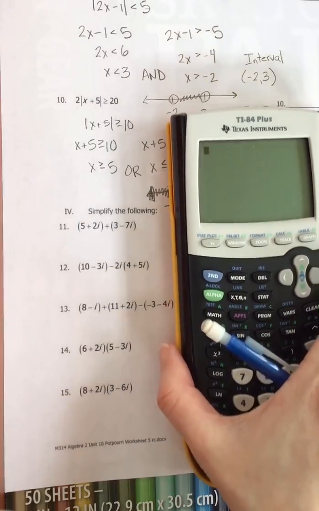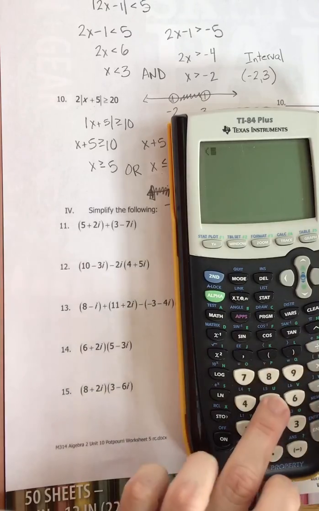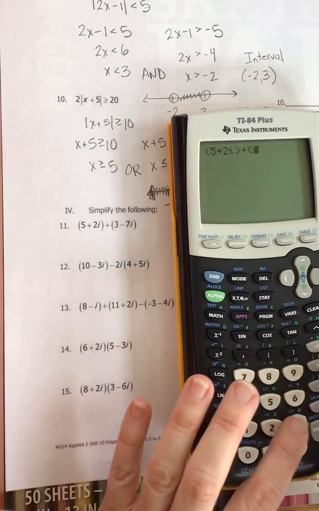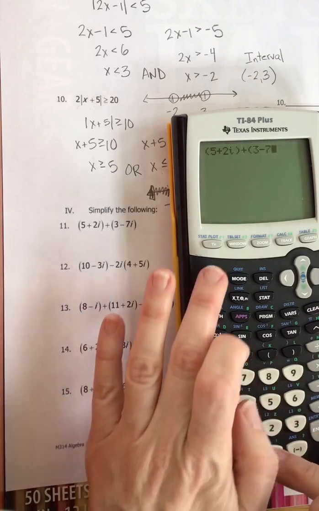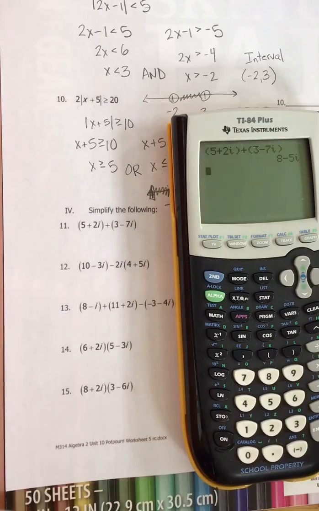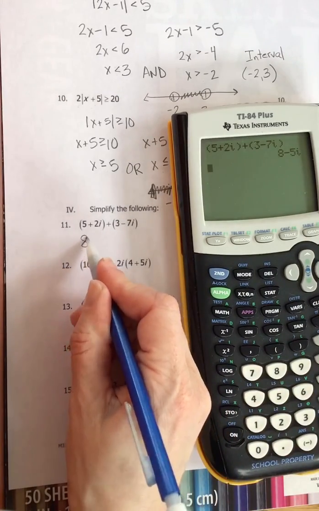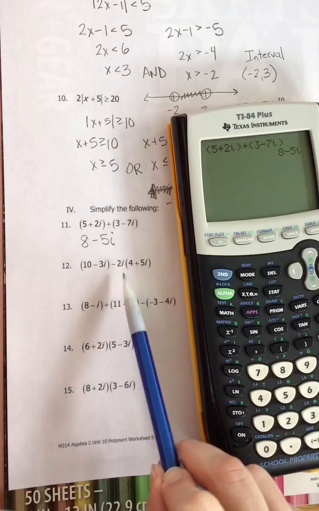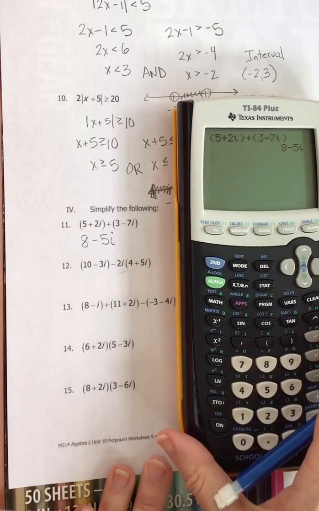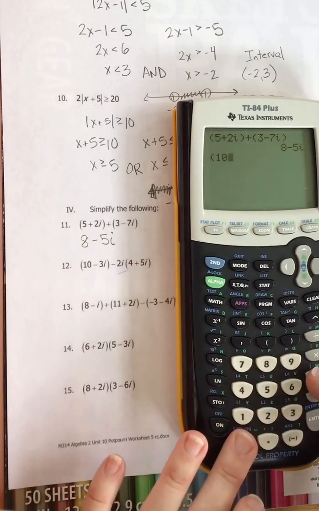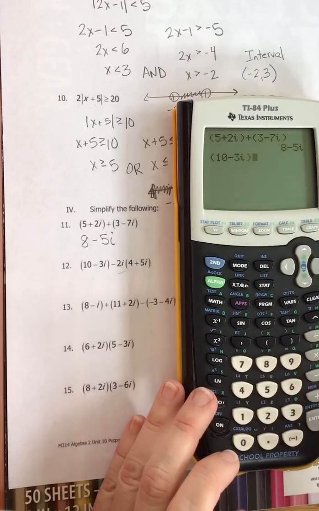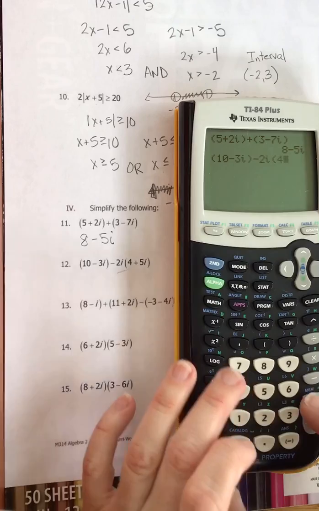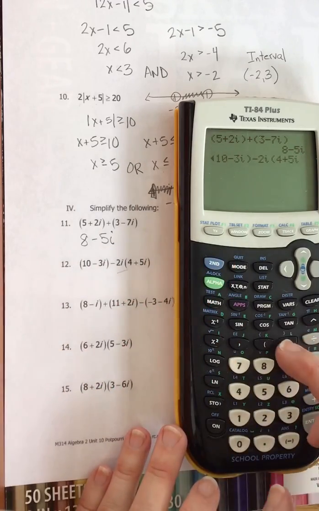From there, this is a very easy exercise. Safety first, you're typing in exactly what you see, okay, and then you're going to add to that 3 minus 7i. These should be the best questions on the quest, and you get an answer of 8 minus 5i. Again, if i shows up more than one time, you would type it in just like you see it. So for the next one, you have 10 minus 3i, safety first parentheses, minus 2i times 4 plus 5i. I think these should be really great.